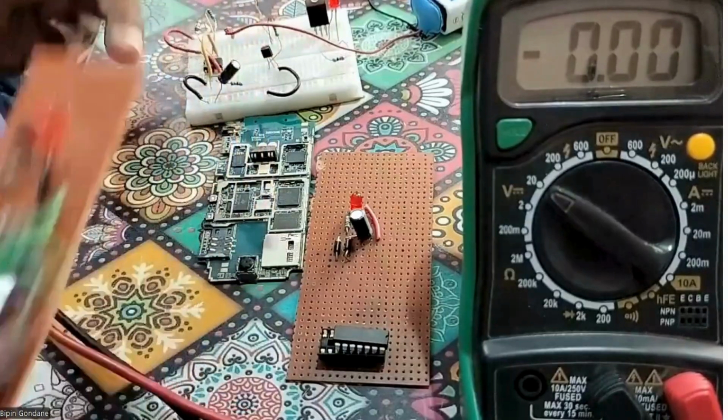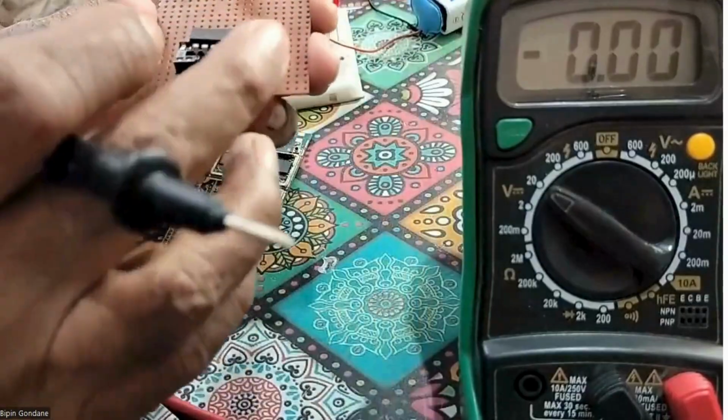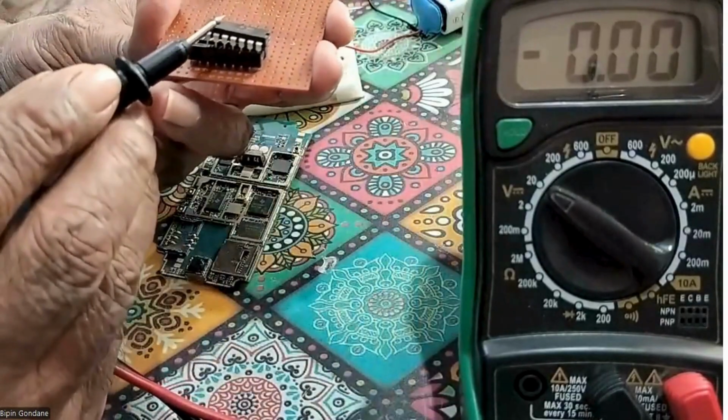I'm just showing one more IC base. This is also an IC base. This is fixed on the PCB. I can take the IC out, and on the base we can then fix the IC.